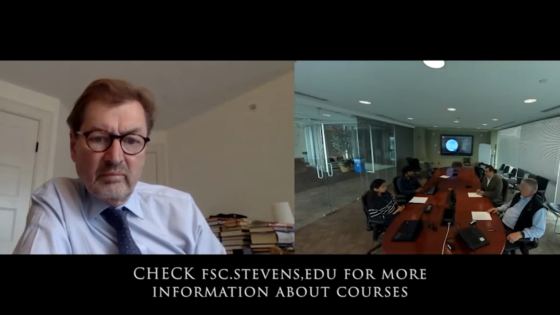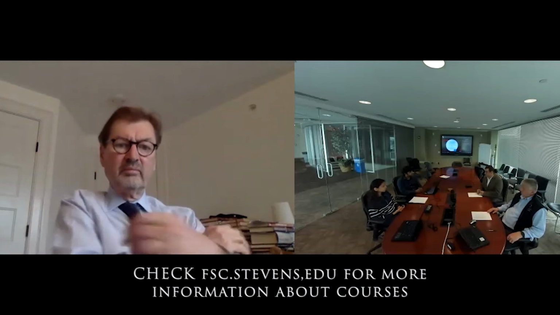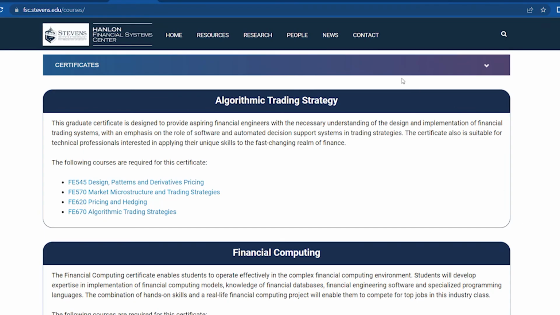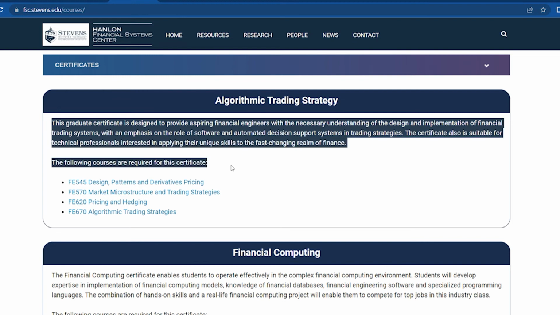If you really want to migrate, I would say the starting point is our website, wfsc.stevens.edu, and looking at the courses page. At the bottom of the page, we have something called certificates, because certificates have fewer courses and are more focused.